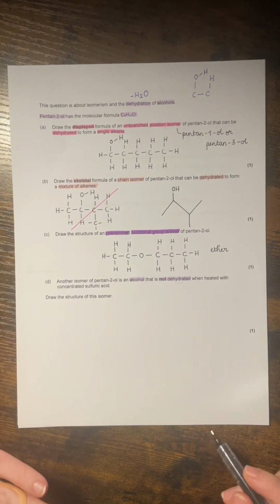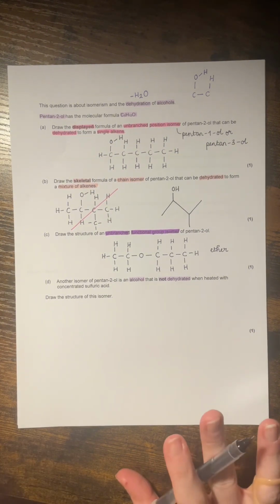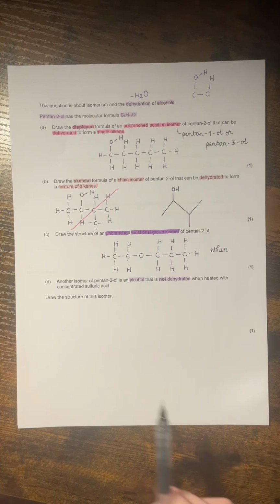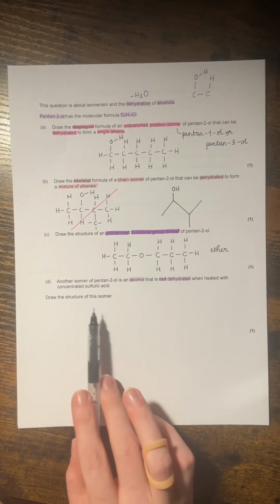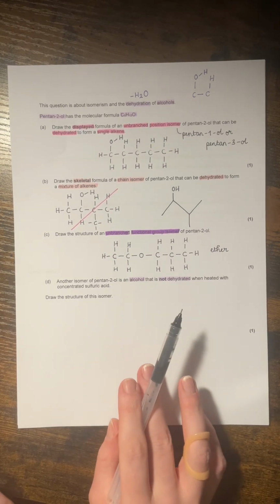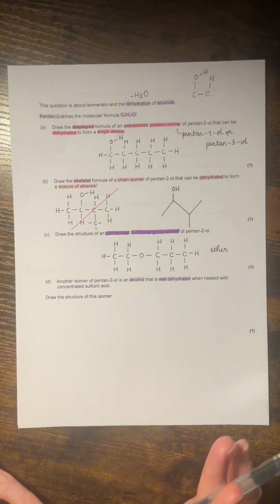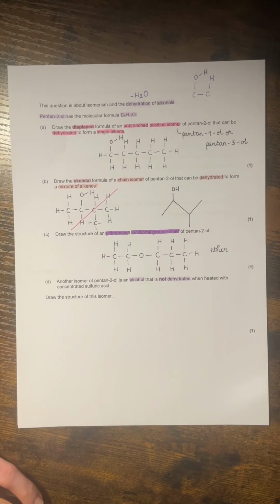So again, don't be afraid to draw this in pencil first. We don't have to draw it in skeletal, it just says draw the structure. So we can do it in displayed or skeletal, or probably structural as well. I'd recommend displayed is the easiest because it's the most visual.